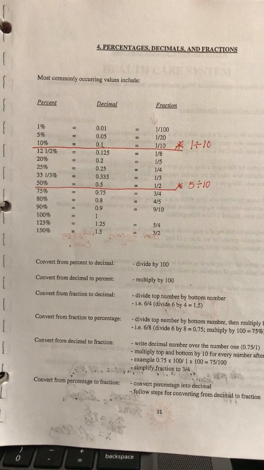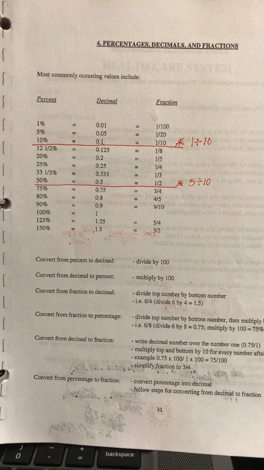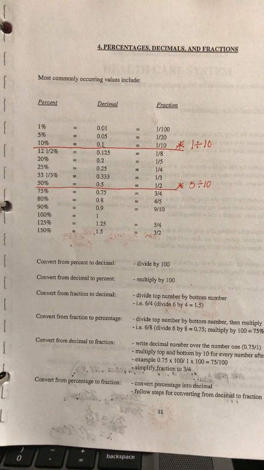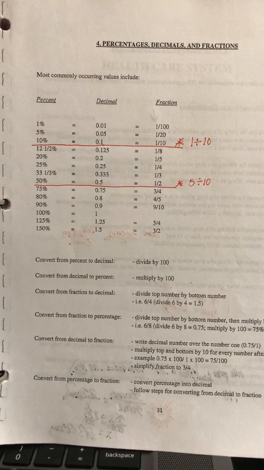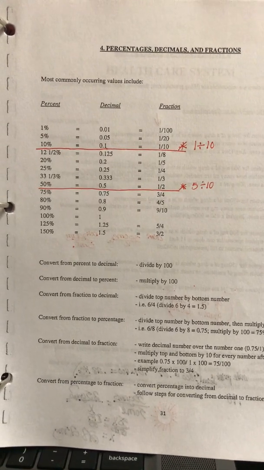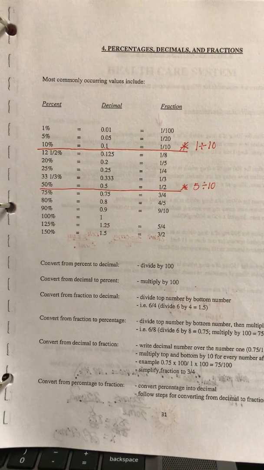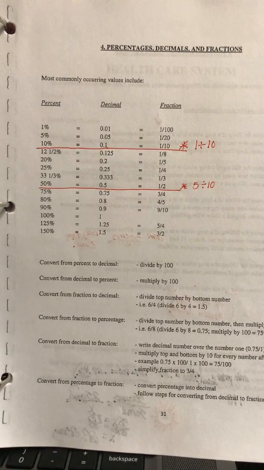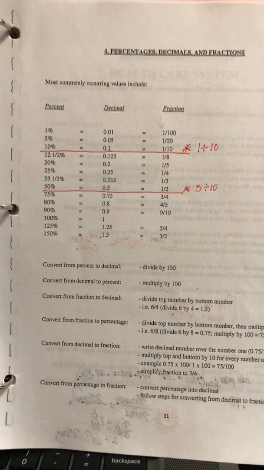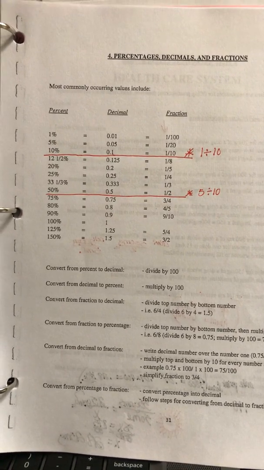But when we make it a decimal, it's 0.5, just like you got 50 cents. And the fraction is 1/2, just like 50 cents, or half of a dollar. So 50% is what it is. 0.5 is how you write it, or that is 1/2.